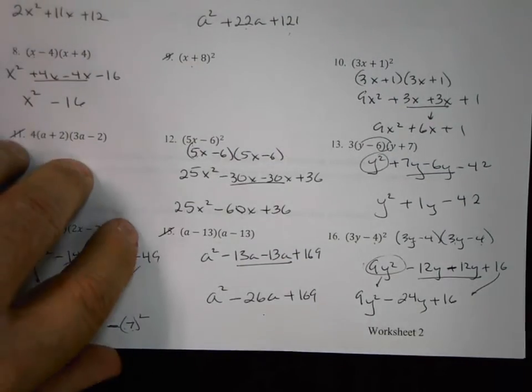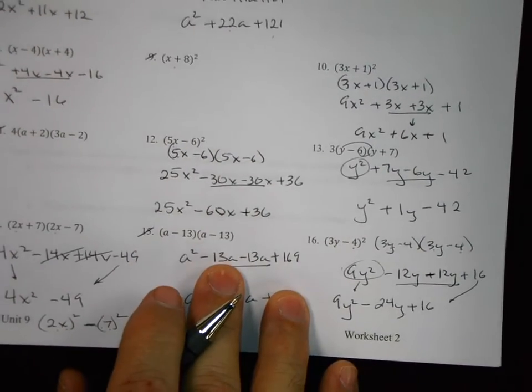Okay, moving on. I forgot that when I zoomed in, I lost part of that. All right, second page.